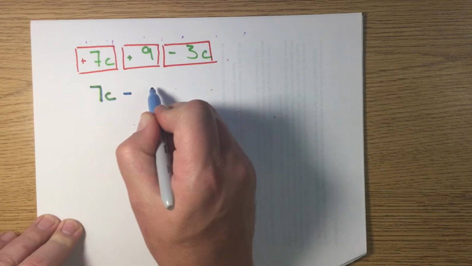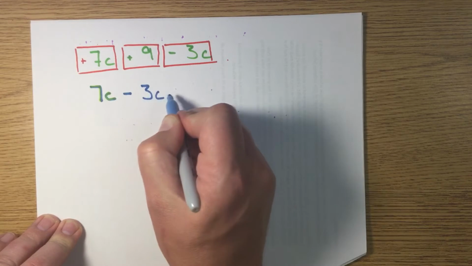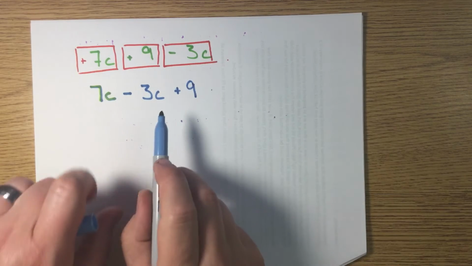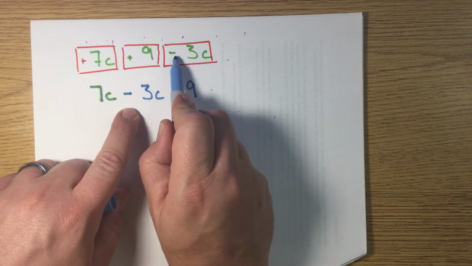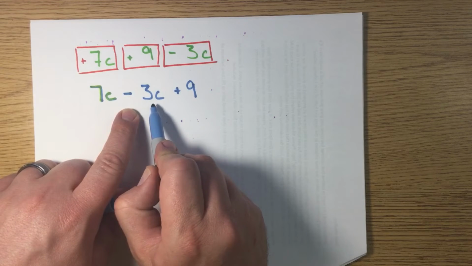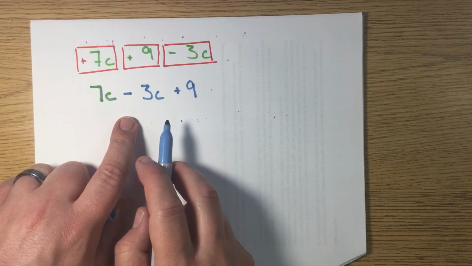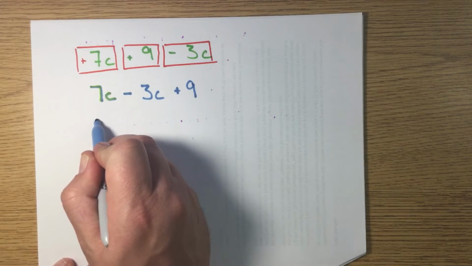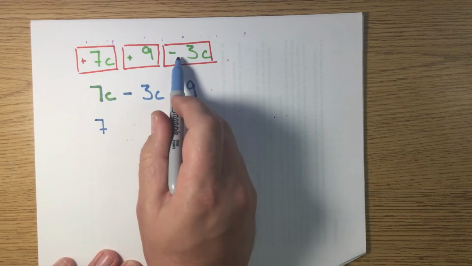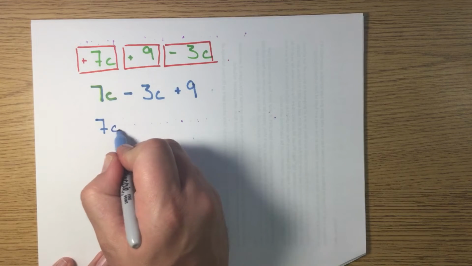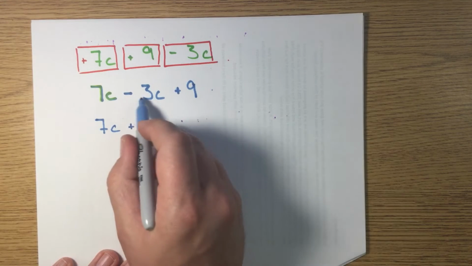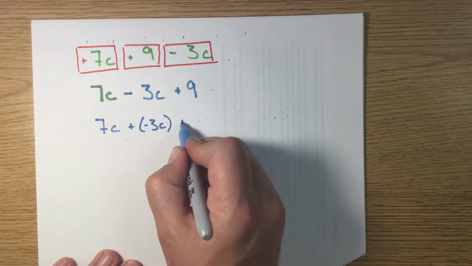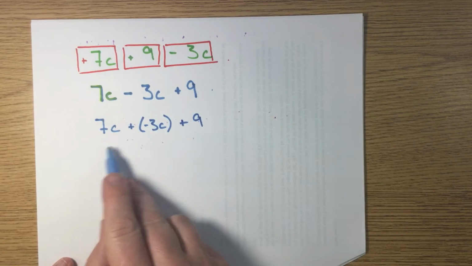So 7c minus 3c, and then I can put my plus 9. So when I use my commutative property, as long as my signs go with the terms, it will work out okay. And a more complex reason for this would be that adding a negative is the same as subtracting the positive. So really, these two lines are the same thing.